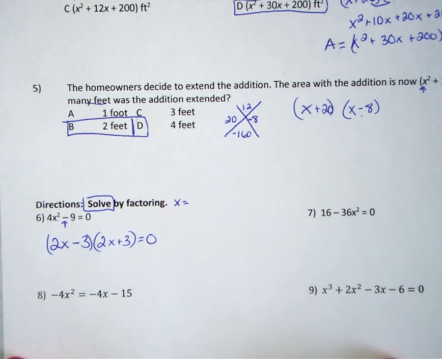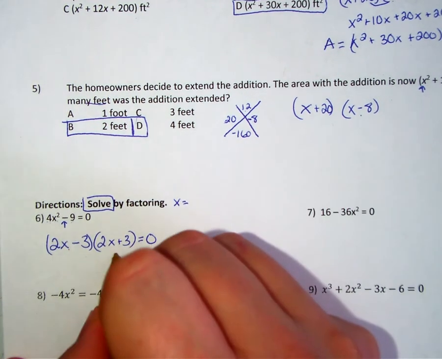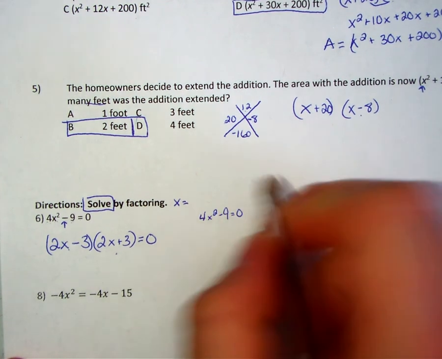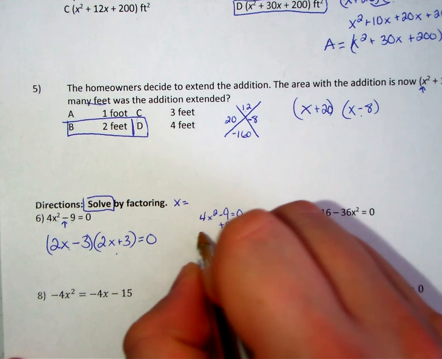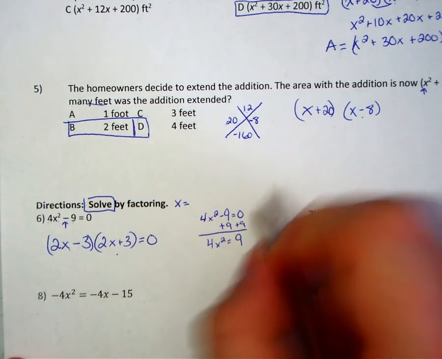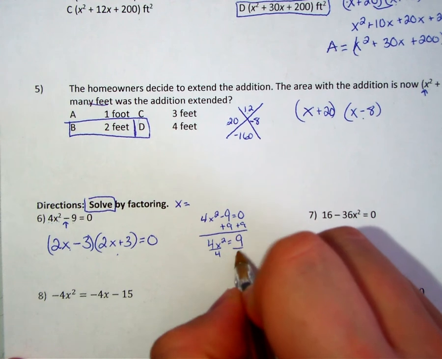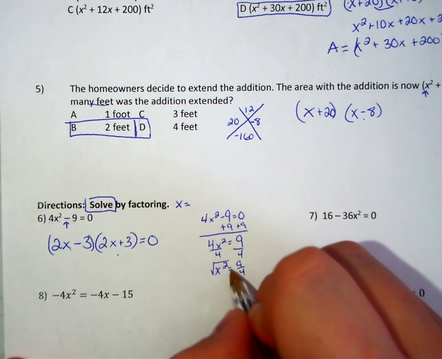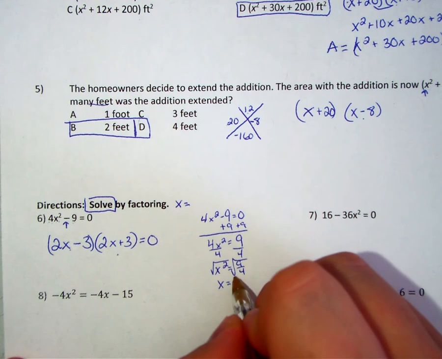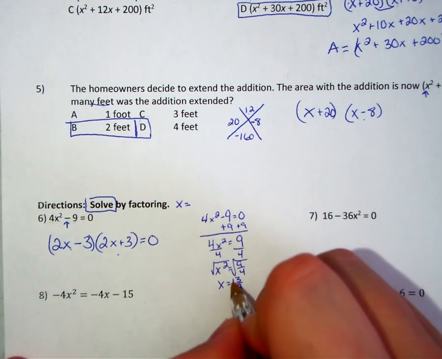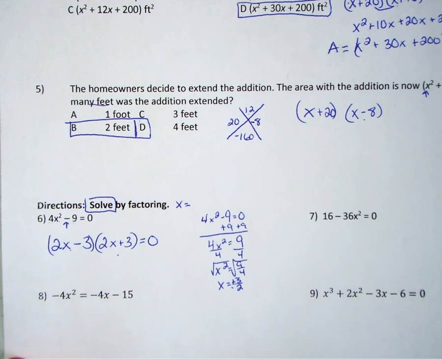Now, we've been solving problems like these really since we started doing two-step equations. So if you had trouble with the factoring, you could have always said 4x squared minus 9 equals 0. Add 9 to both sides. So 4x squared is equal to 9. Divide by 4, and x squared is equal to 9/4. Take the square root of both sides, and x is equal to, sorry, plus or minus 3 over 2, or 3 halves.